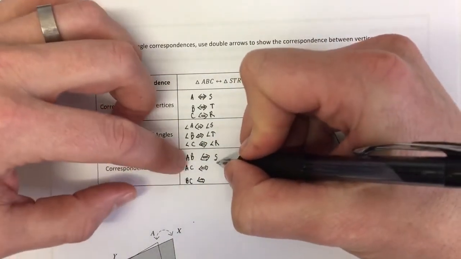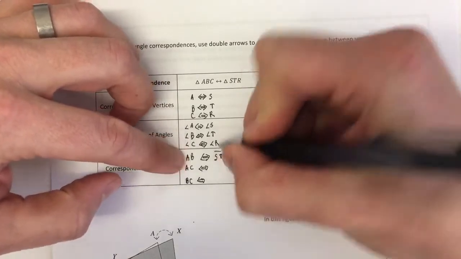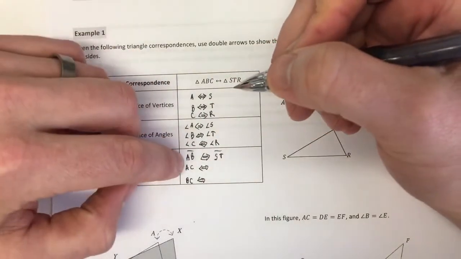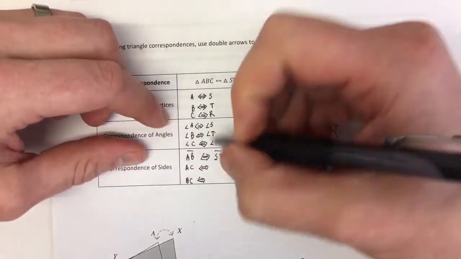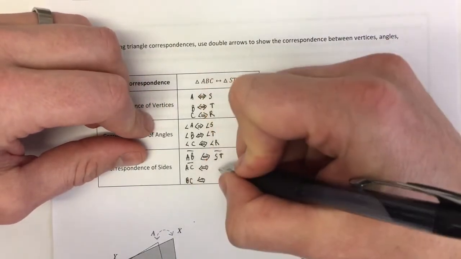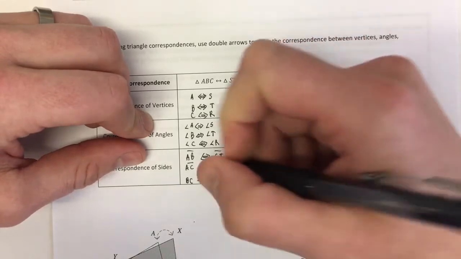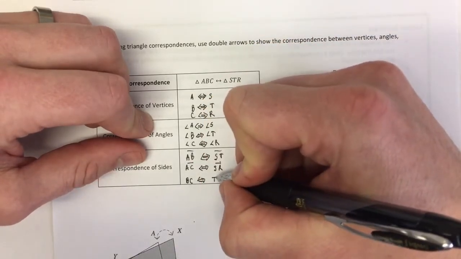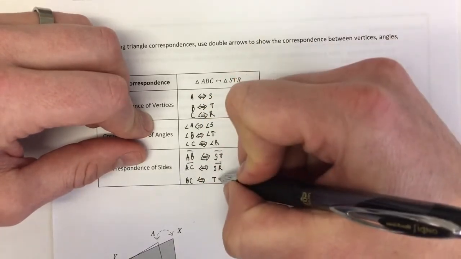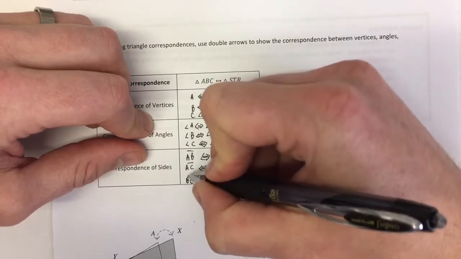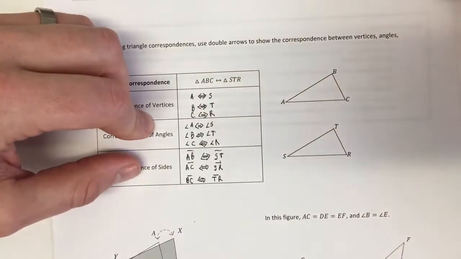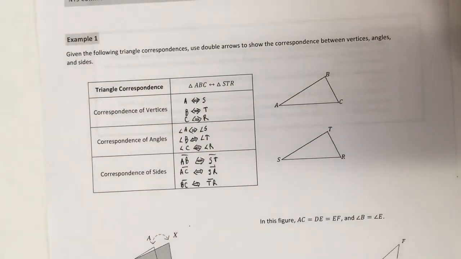So A goes with S, B goes with T, and so segment AB corresponds to segment ST. Segment AC corresponds to SR, and BC would be T goes with B, and R goes with C, so TR goes with BC. Okay, and so those would be the correspondence, the way we write it.